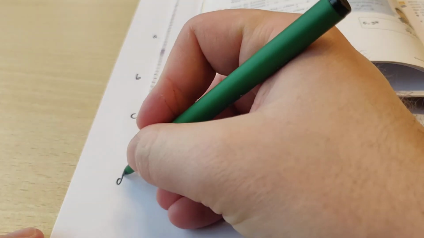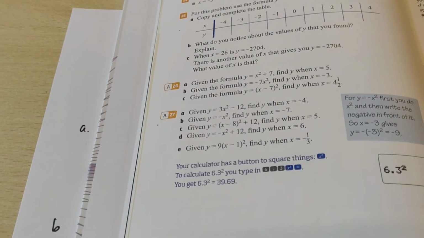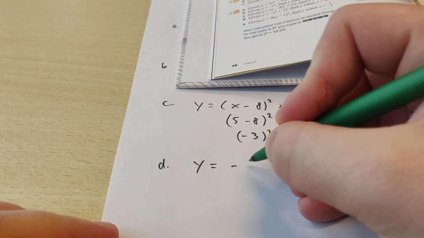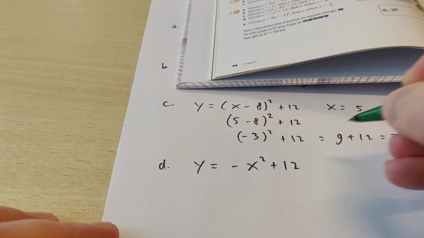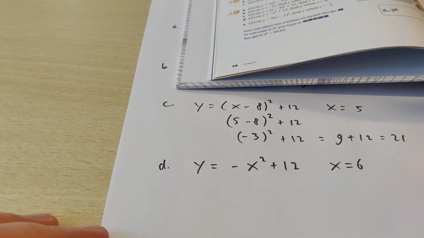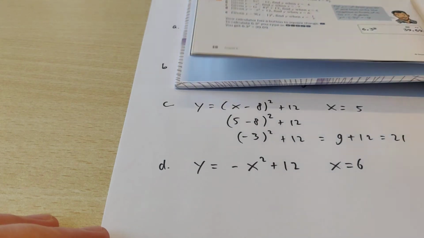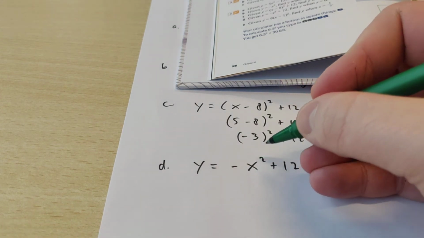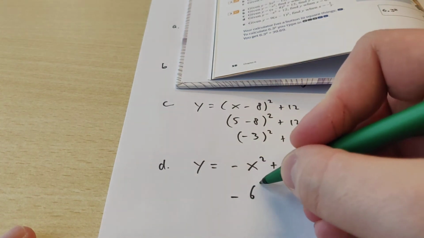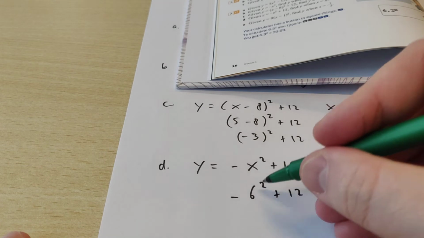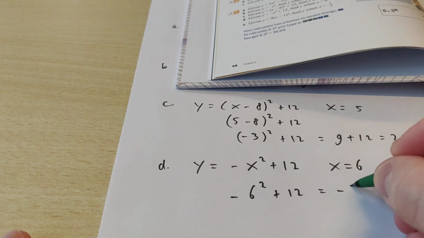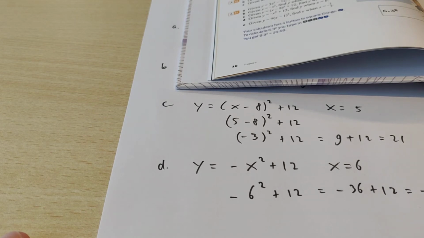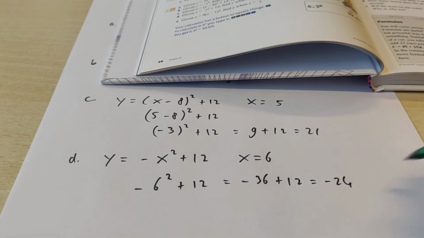And then we're going to go to D. For D, the formula is minus x squared plus 12. Okay, so I'll write that down: y equals minus x squared plus 12, and x is 6. That's what the question says. So we're going to fill the 6 in over there. So we have minus 6 squared plus 12. Well, 6 squared is 36, and there's a minus in front of it. So we have minus 36 plus 12 equals minus 24. Sorry about that, the answer is over here.